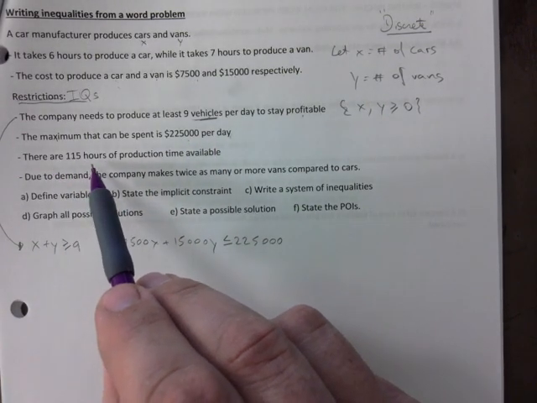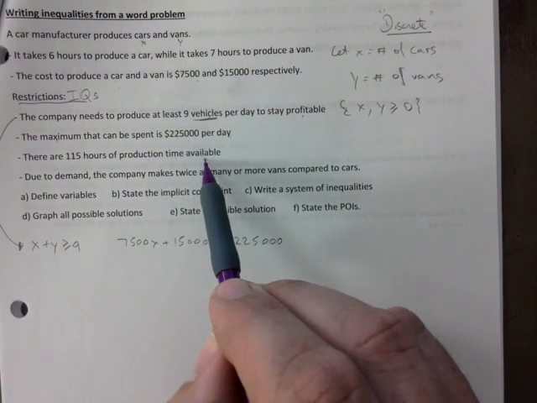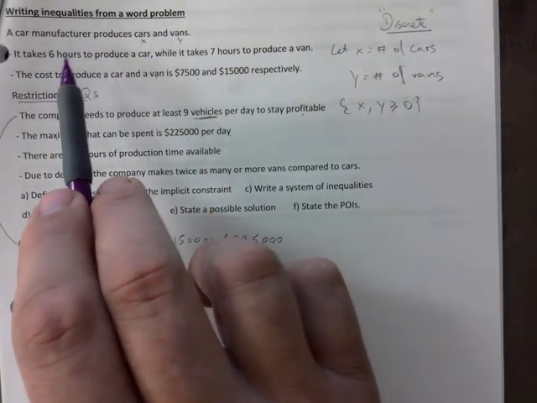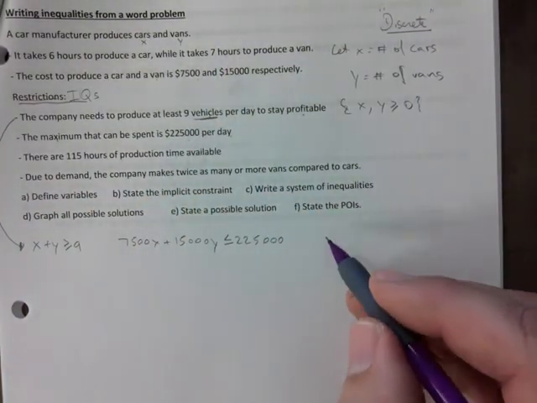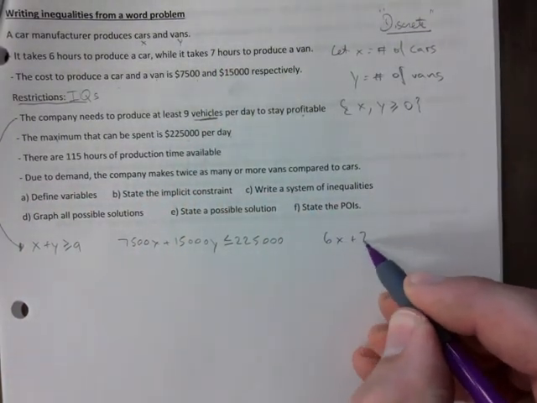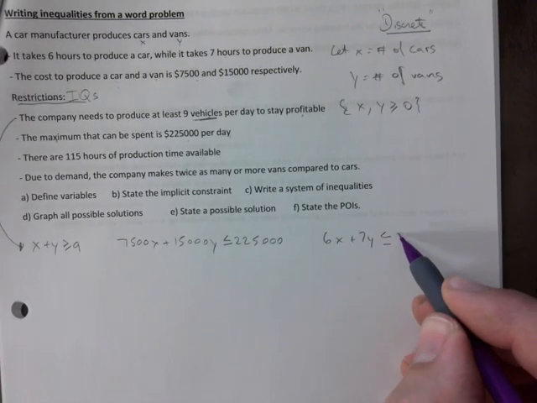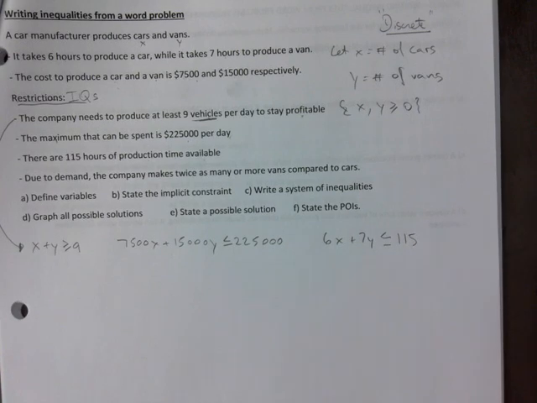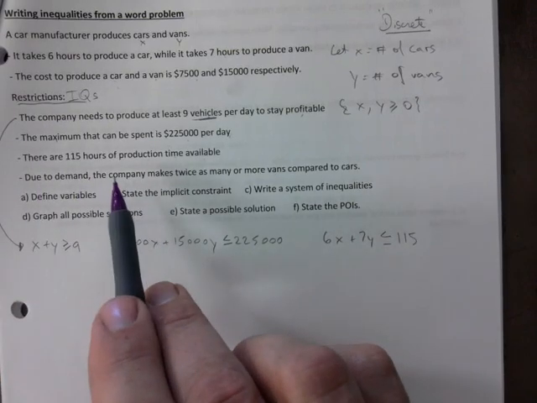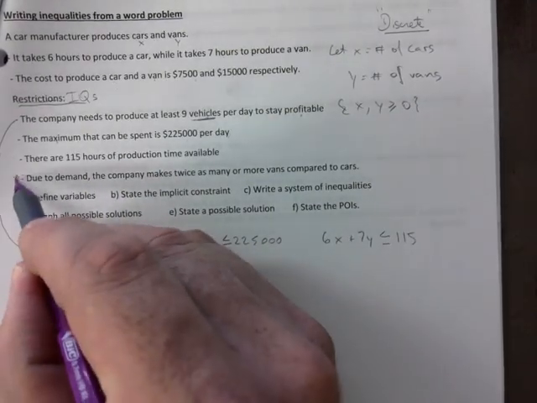There are 115 hours of production time available. That's when we're going to look at the hours here. So we're going to go 6x plus 7y, because this will be giving you hours, has to be less than or equal to 115. Due to demand, this is the tricky one here. I'm going to put a star on that one.